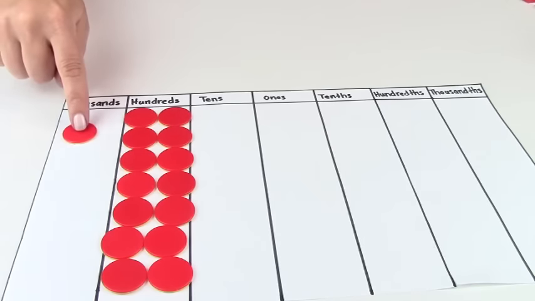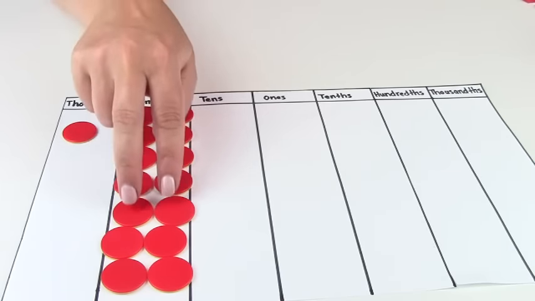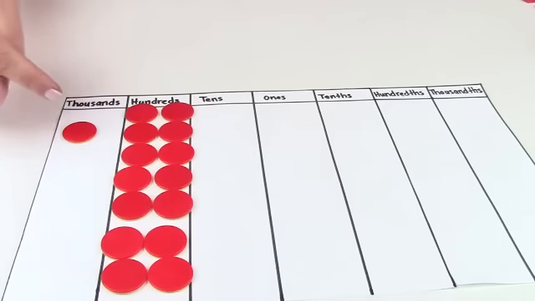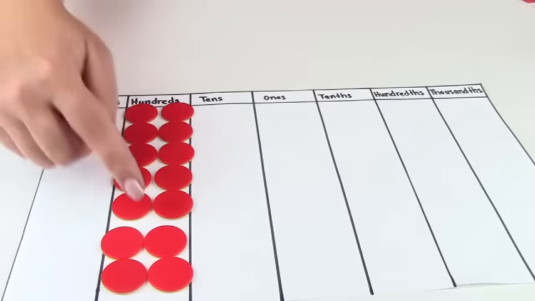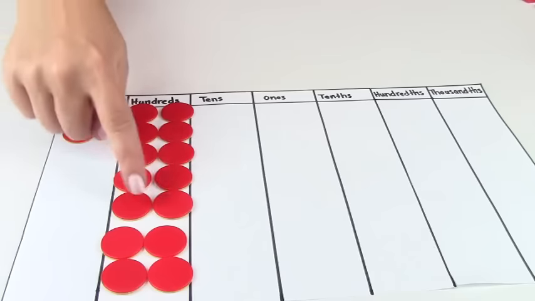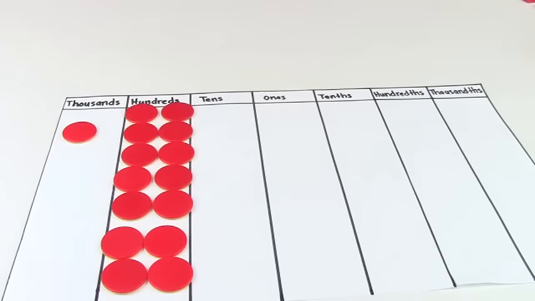Here I have 1,000, but I also have another 1,000 and my other 400, so I still have 2,400. This is an activity that again reinforces the idea that once we have 10 of any sized block or counter, it jumps to the next place value.